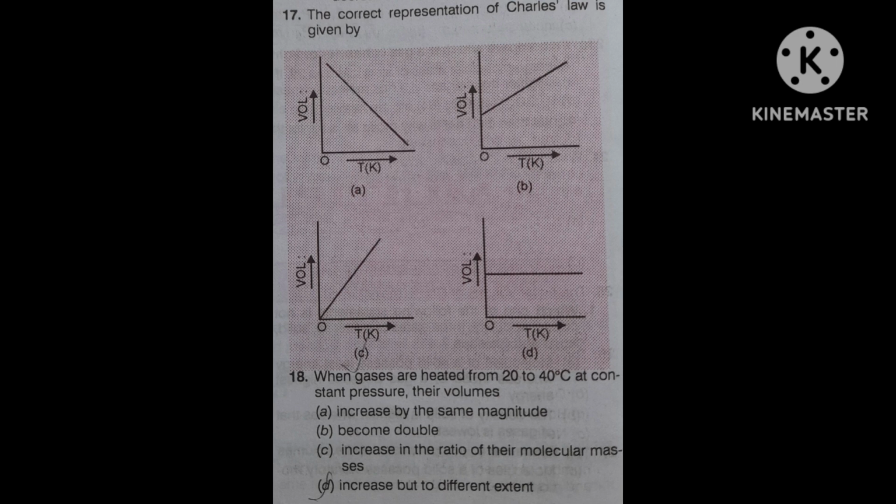Next question I am discussing, question number 20. Which of the following shows explicitly the relationship between Boyle's law and Charles' law?